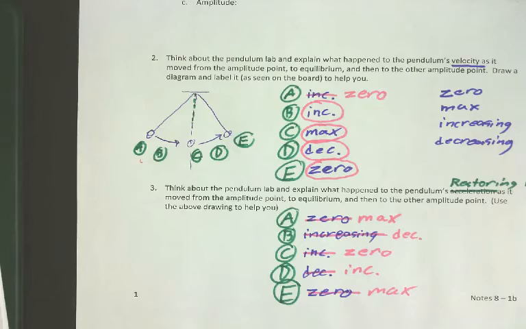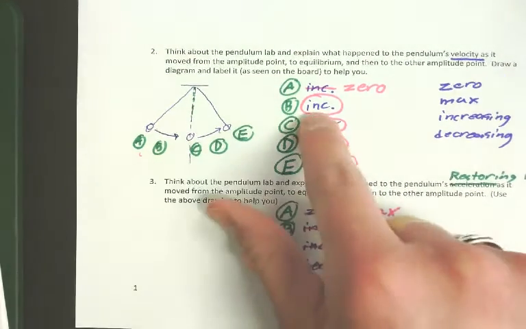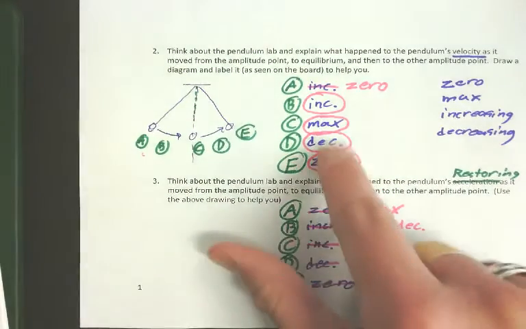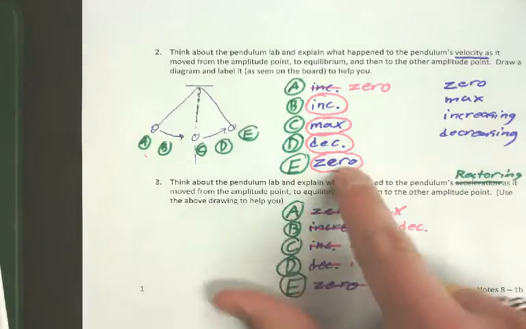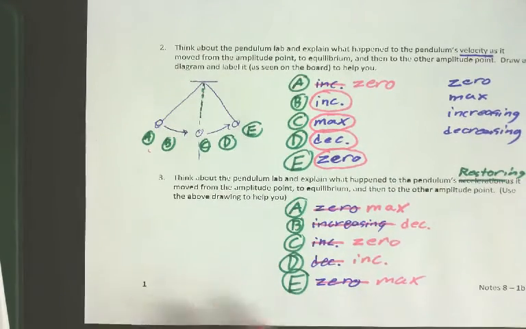So how do you remember the other ones? 0, max, increase, decrease, max. 0, decrease, increase, 0, max. They're opposites. They're exact opposites.